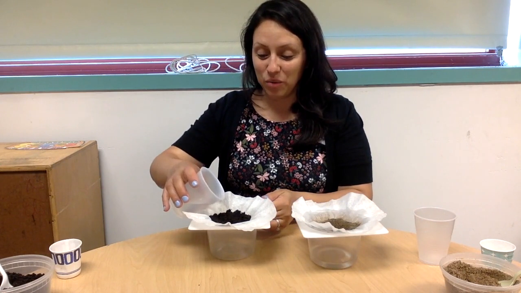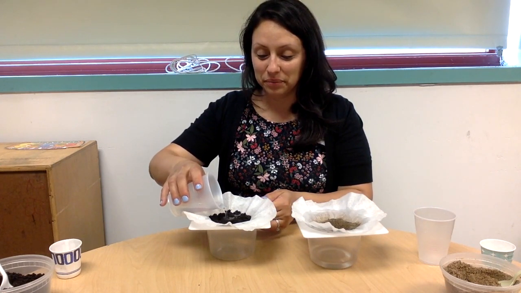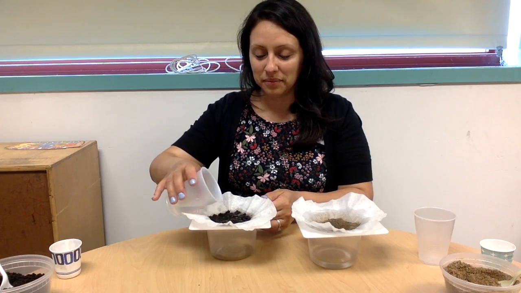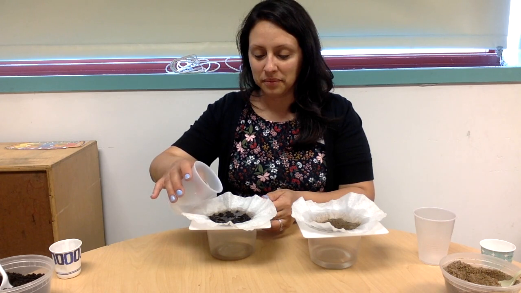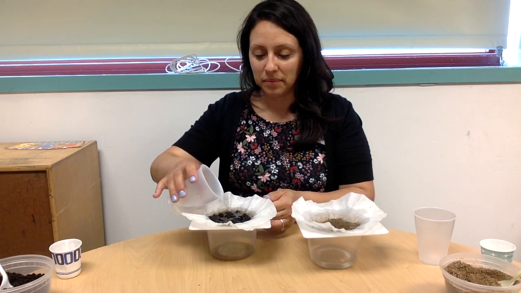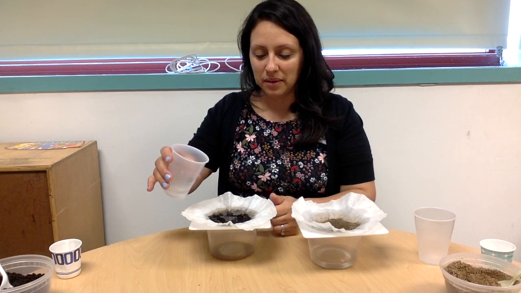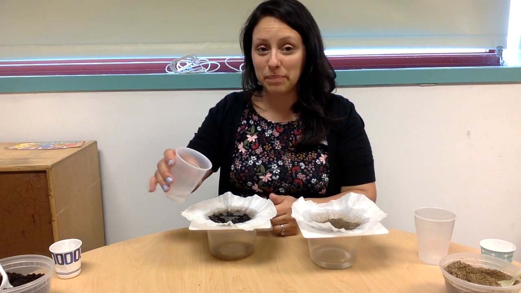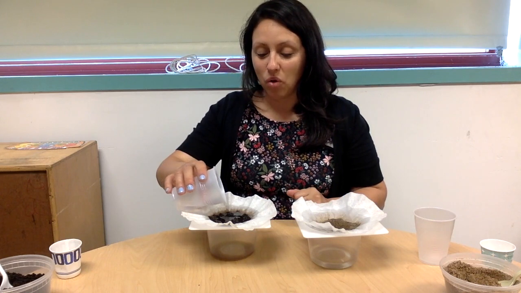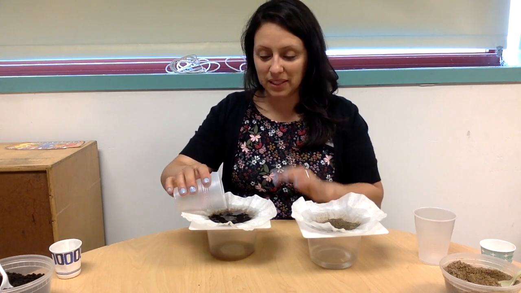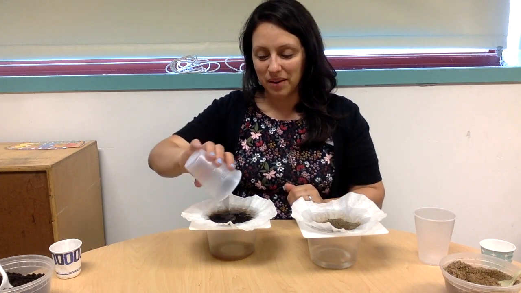Let's try the water over the soil. I don't want it to spill over onto the table, so I have to give it some time because it's kind of resting on top.